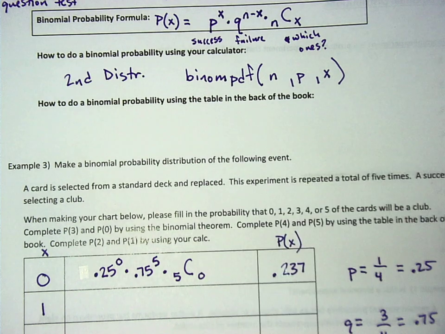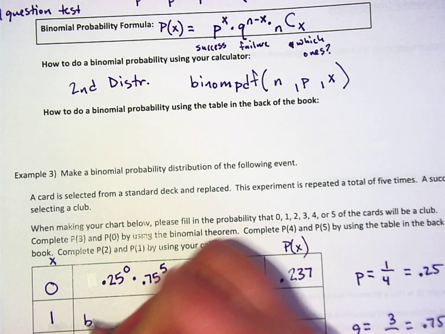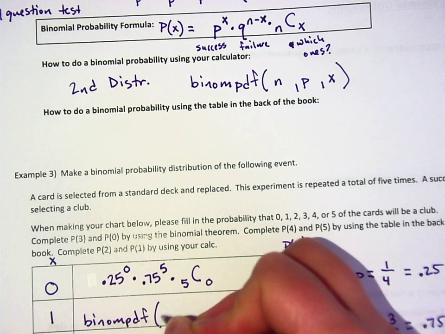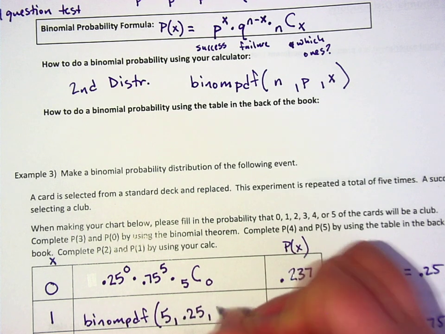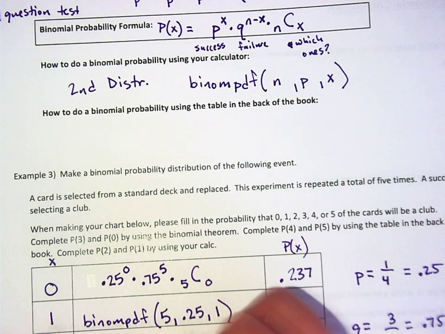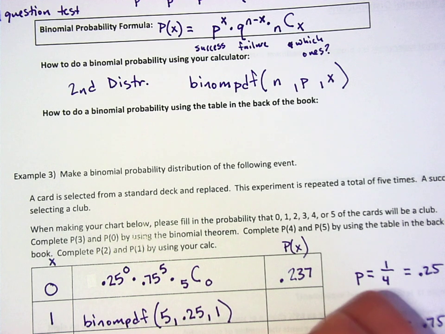So we're going to try this out with this one. So let's see, I said complete 1 and 2 by using your calculator. So we're going to do a binomial PDF for this one. We've got 5 trials. Our probability of success is 0.25, and we want 1 success. And you're going to do the same thing twice. This would work with a formula, by the way.